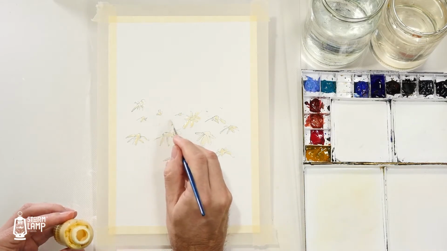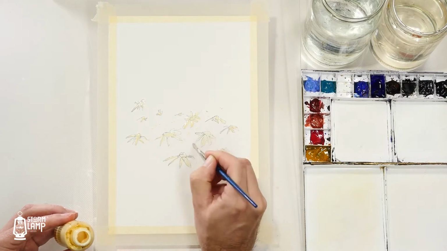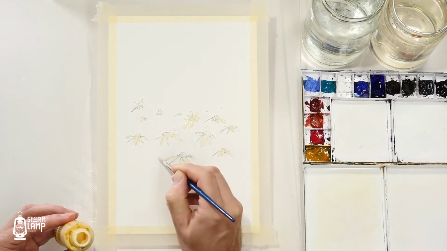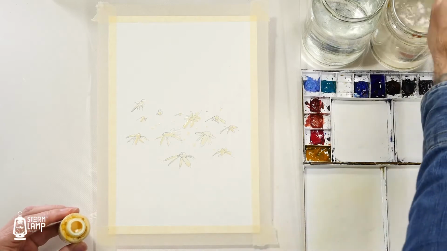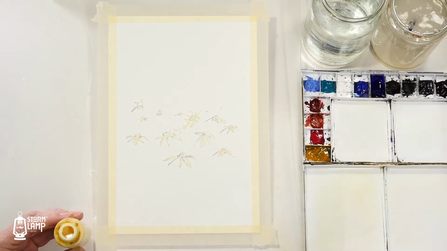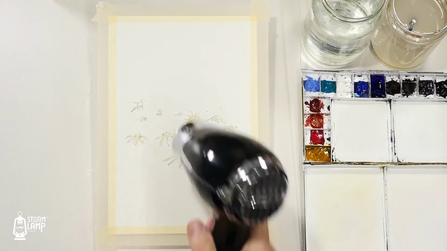And then I'll do a few wee random dots here and there. This always looks good when you have painted and then you rub this all off at the end. Okay, I think that'll do. And then get your brush into that water and just get off the excess masking fluid. I'm going to use my hairdryer just to speed the process up here.